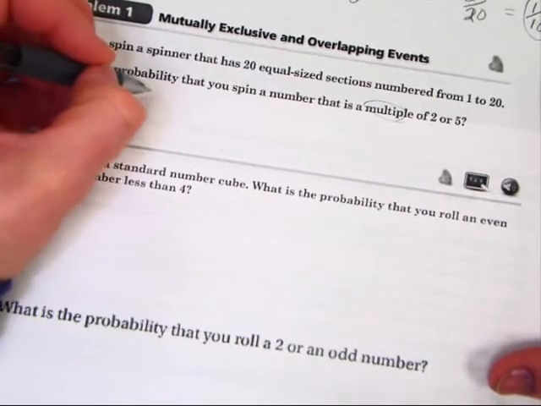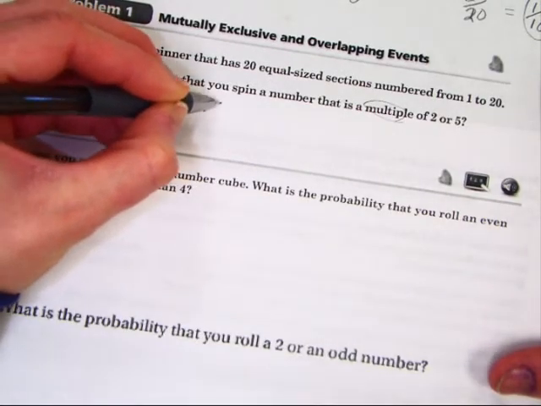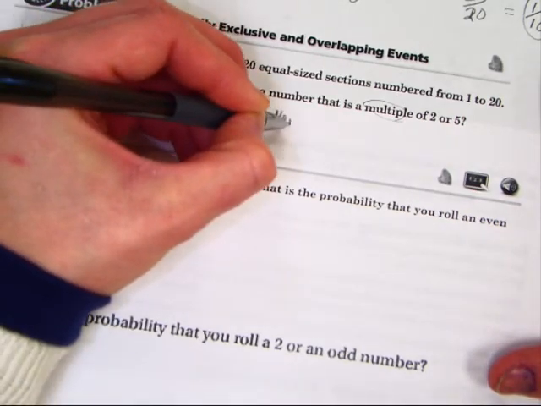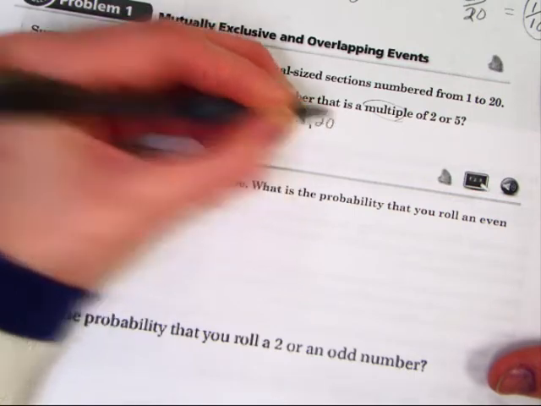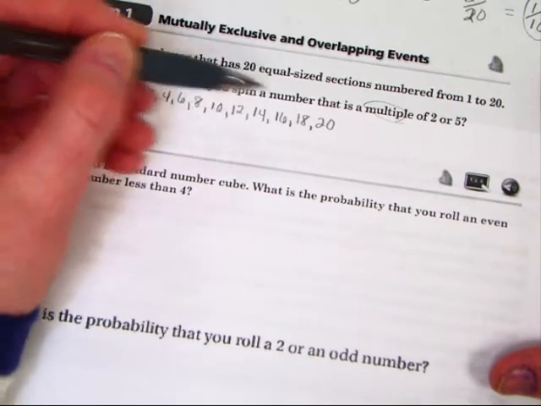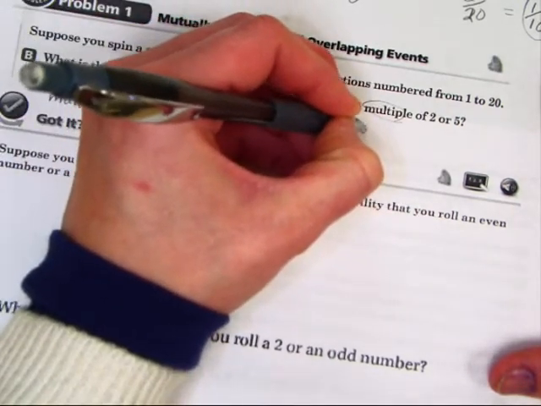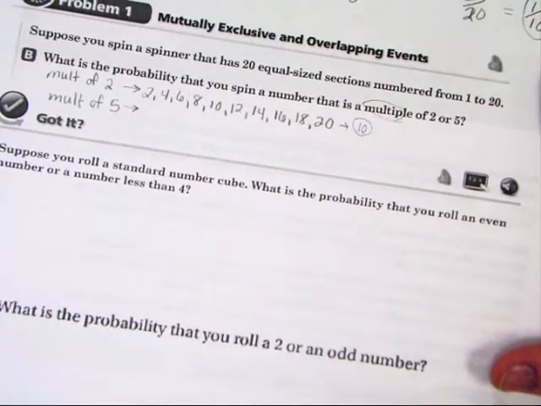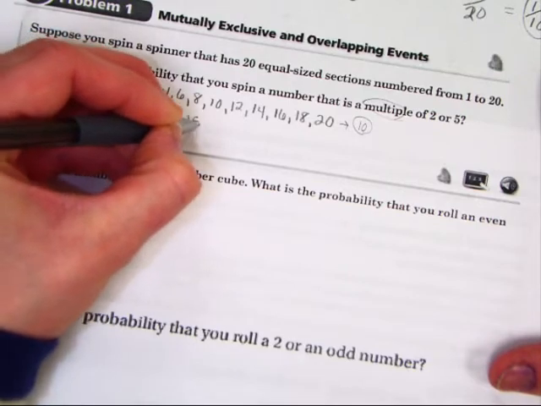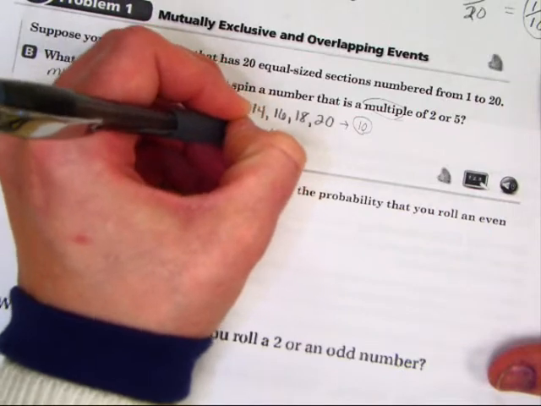On our spinner, the multiples of 2 are 2, 4, 6, 8, 10, 12, 14, 16, 18, and 20. So there are 1, 2, 3, 4, 5, 6, 7, 8, 9, 10 of these. Now let's think about your multiples of 5: 5, 10, 15, 20. There are 4 of these.